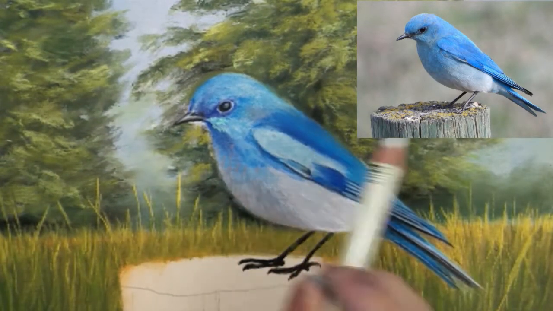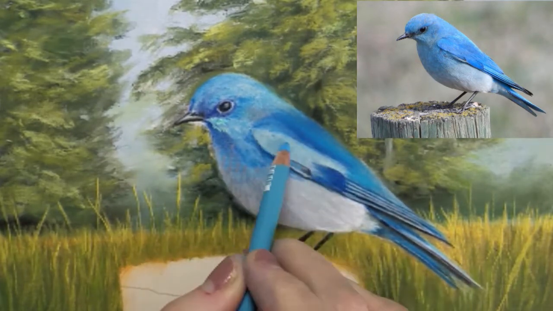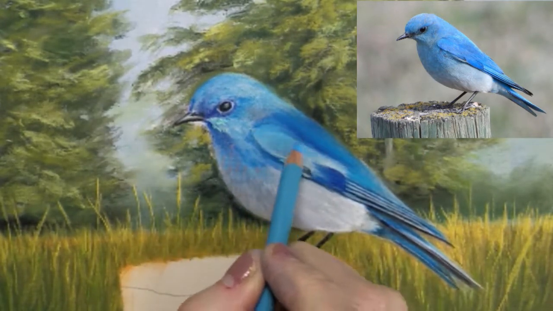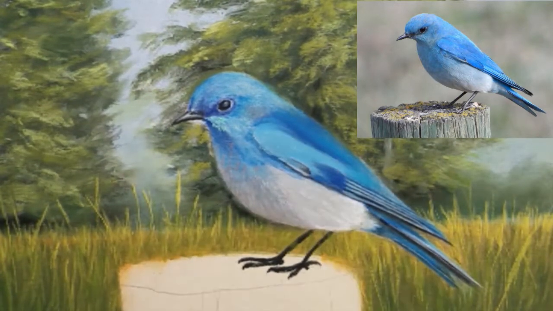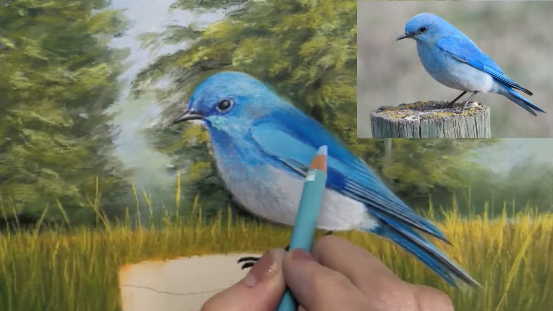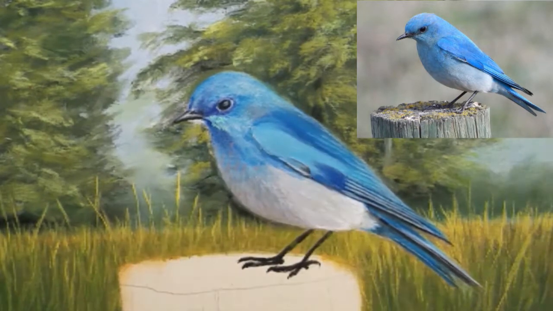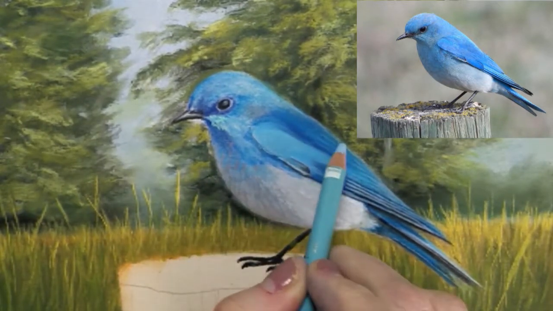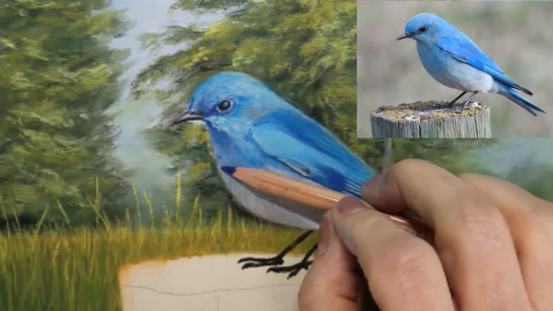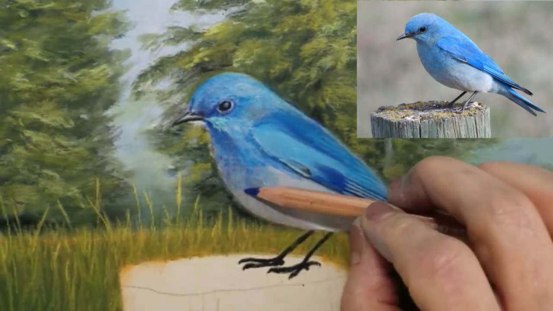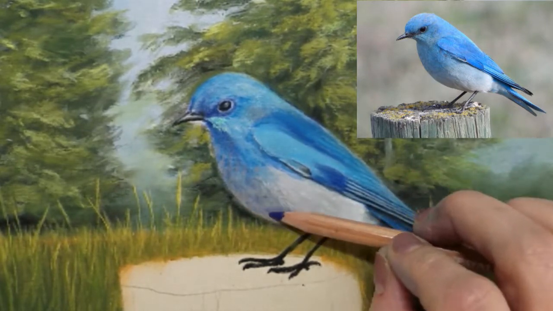The wing still needs another layer of blue, and rub it in with your finger or applicator to give it a smooth appearance. I'm using some dark blue to create some of the feather texture.